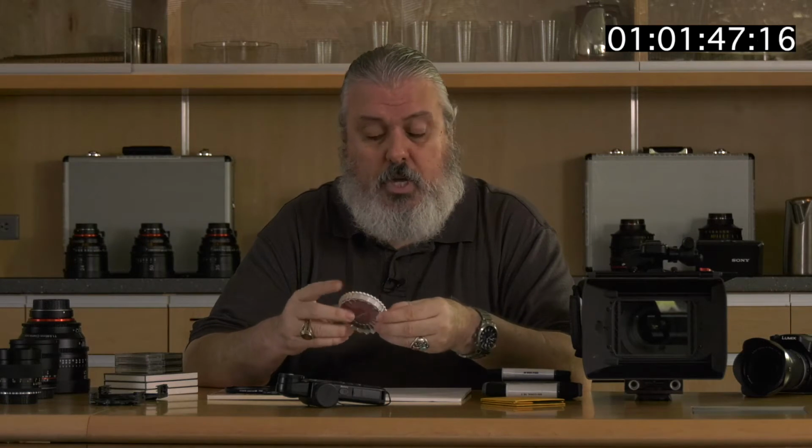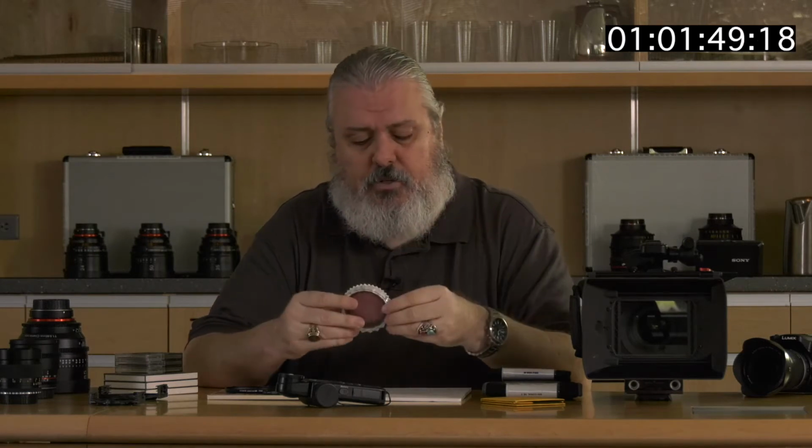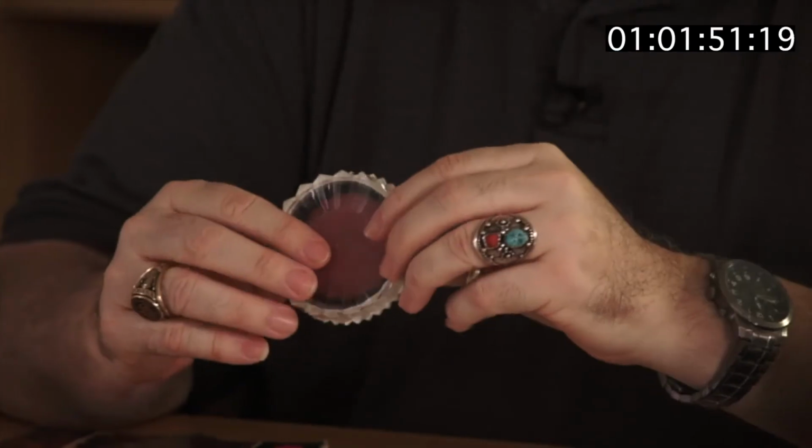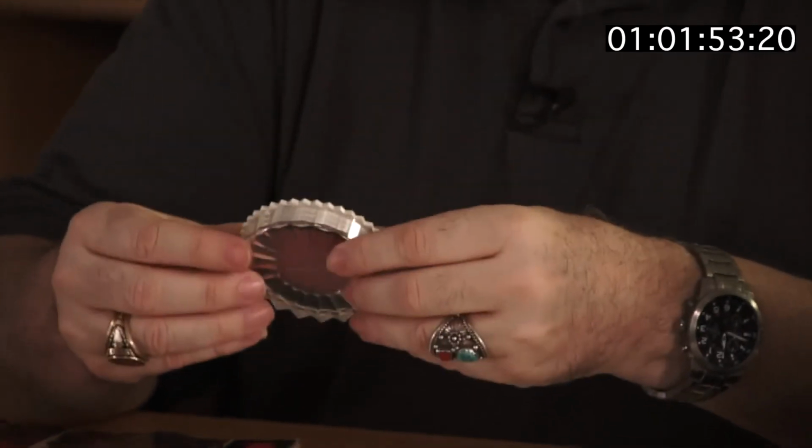Just yesterday, we were shooting some beautiful images of the fountain downtown, and it was so bright out that all of the ND built into the camera still wasn't enough for us to get a nice usable exposure at a wider f-stop. So we had a little bit of depth of field to work with. So we had to add additional ND filters. So there's lots of different effects that we can achieve.